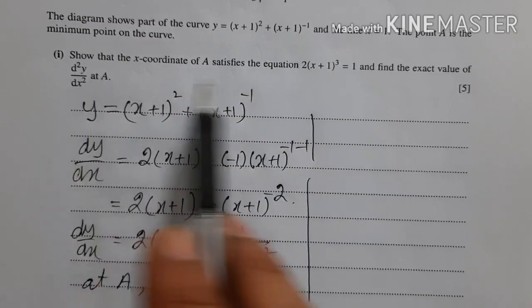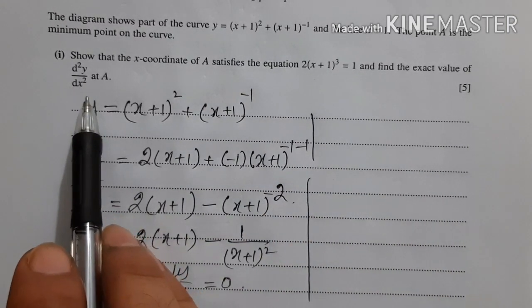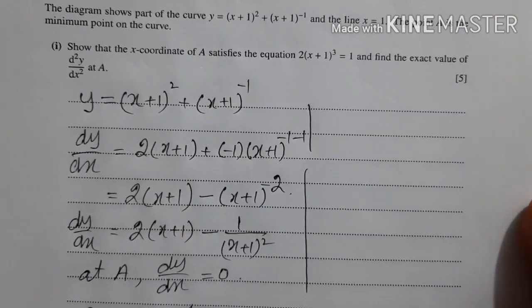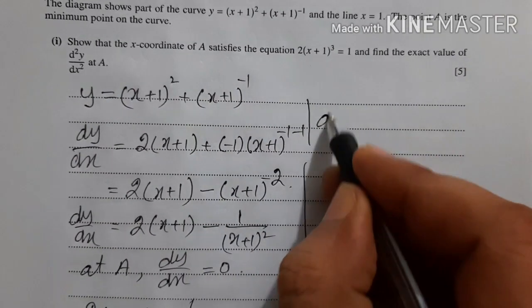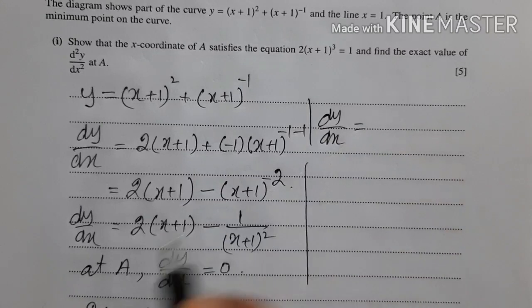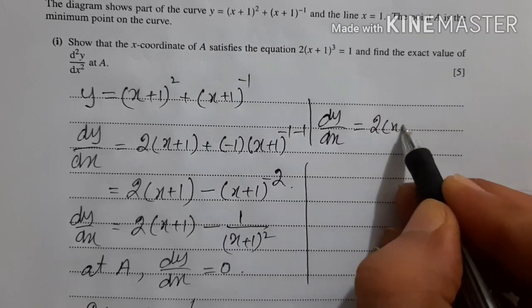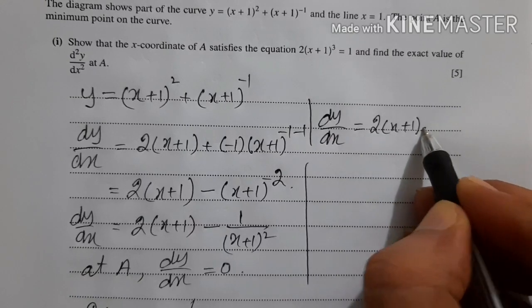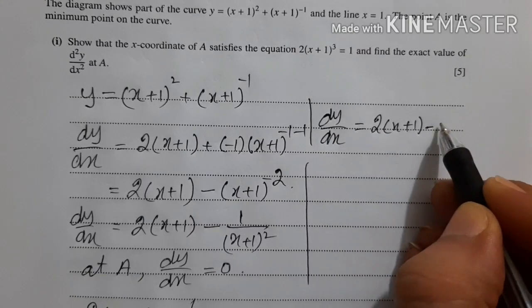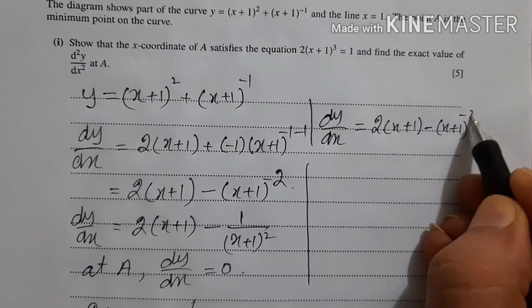For the second part, we need to find the value of d2y by dx2 at A. So we have dy by dx, which we already got: 2 into (x plus 1) minus (x plus 1) raised to power minus 2.